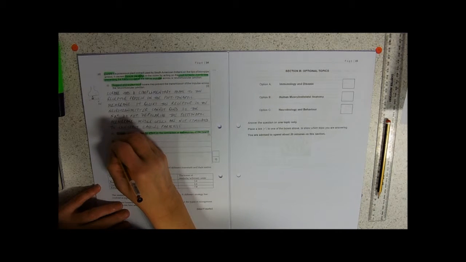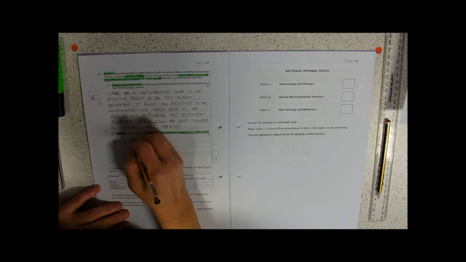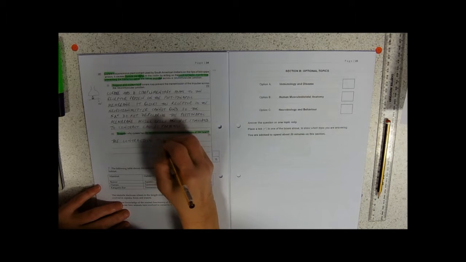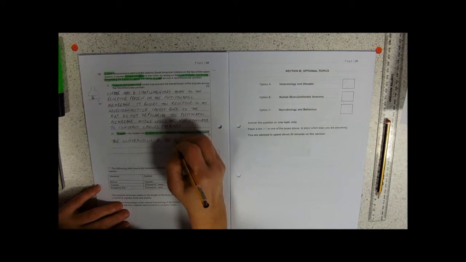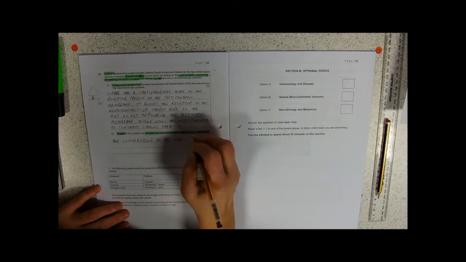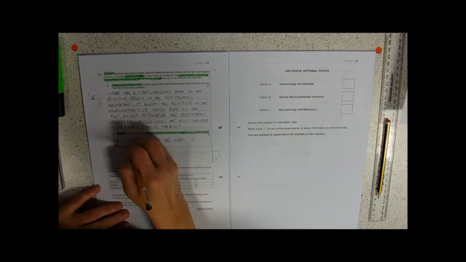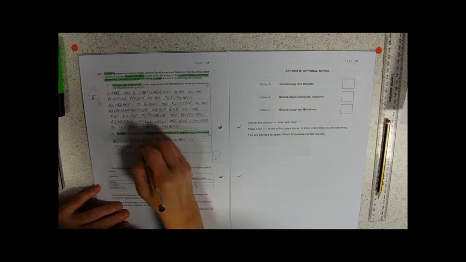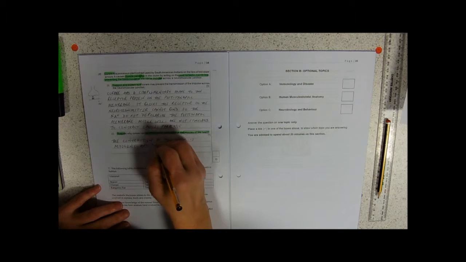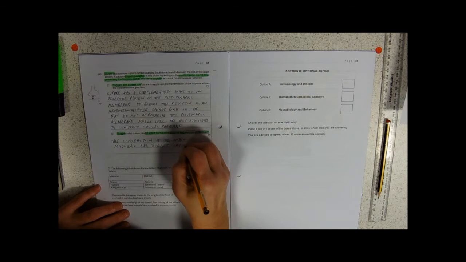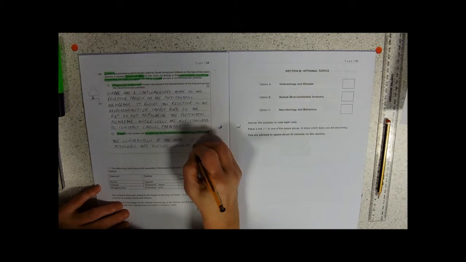So, the contraction of the heart is myogenic and doesn't involve nerves.